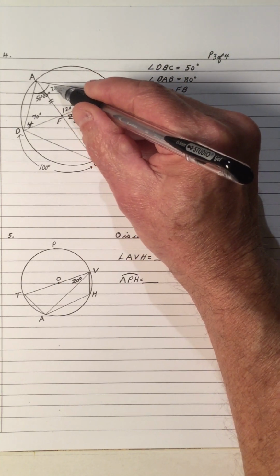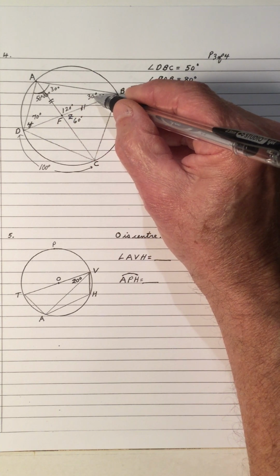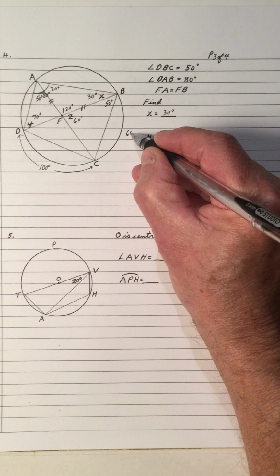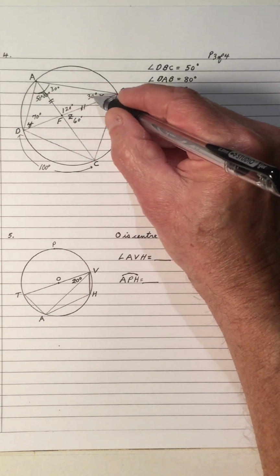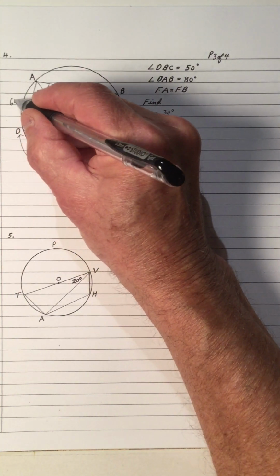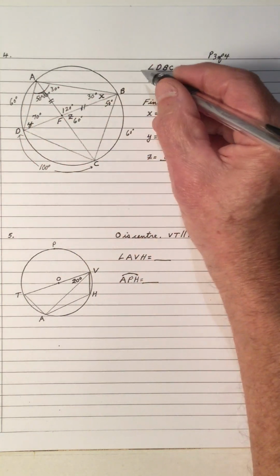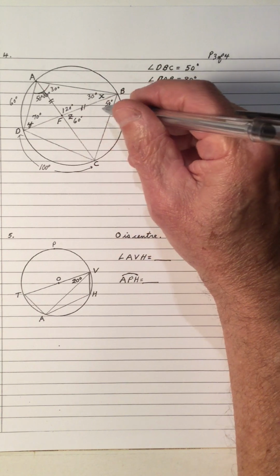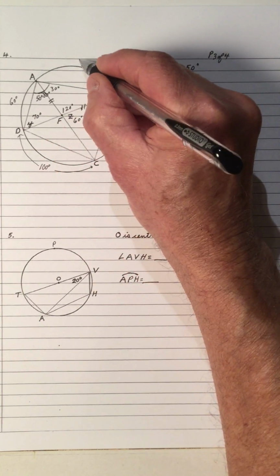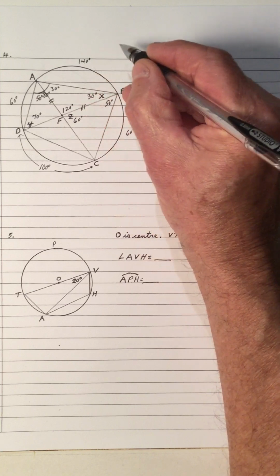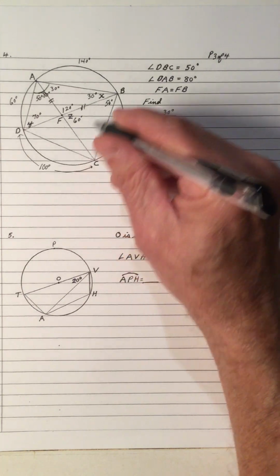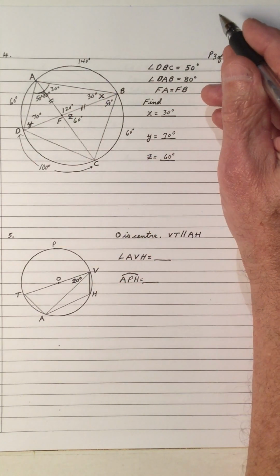This is 30 degrees, and this one is 30. So that means that this arc here is 60 degrees because it's twice the inscribed angle. And this angle here is 30, so this arc is 60 because it's twice this inscribed angle. So we can go all the way around and pick up, that's a 70 if we want, we can pick that up as 140. And now we should have the 360 all the way around.